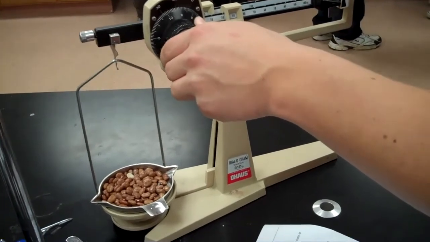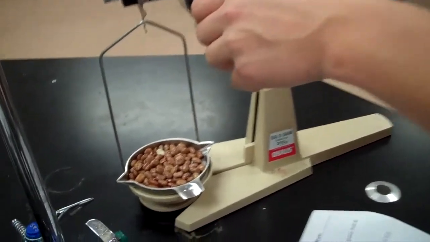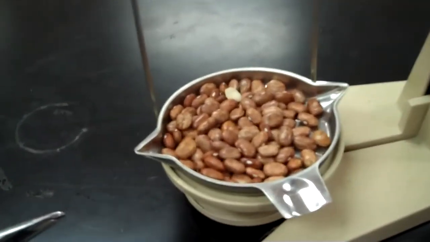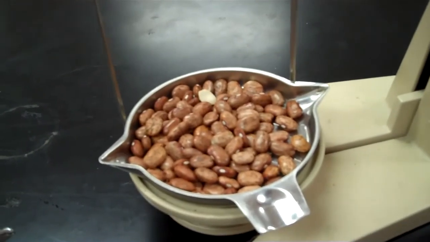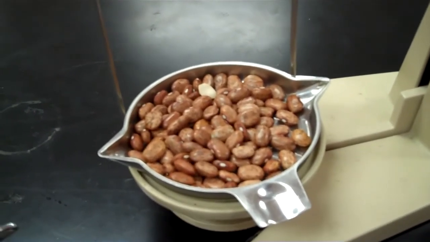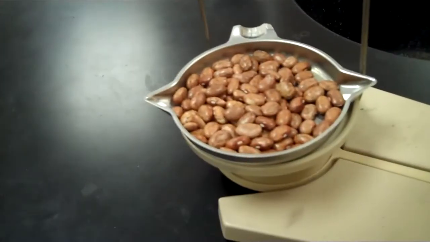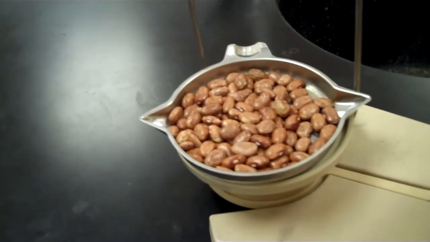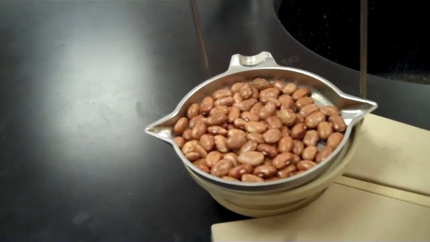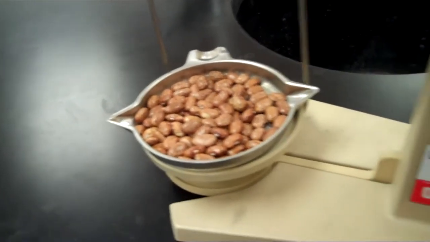Harrison, what kind of beans do you have there? Pinto beans. Okay, now it says to pick out any. Sure there's 100? Yes. What about that half a bean there in the middle? We had another half too. Oh, good. 37.16. What kind of beans are those? That's a good question. Pinto beans for sure. Pinto beans. Record that in the data table.